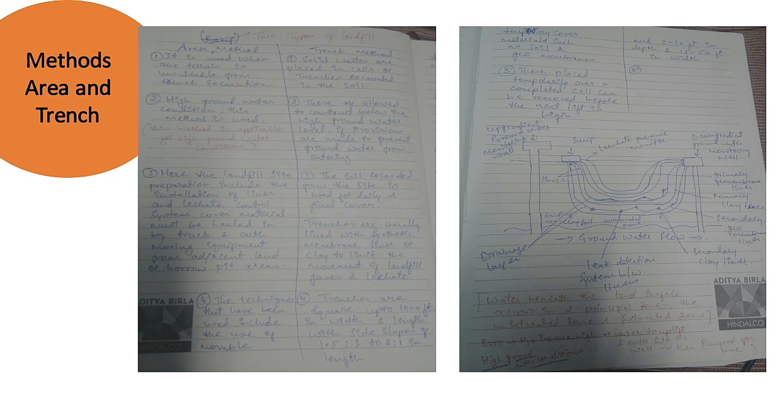In case of area method, the landfill site preparation includes the installation of a liner and leachate control system. Cover materials must be hauled in by truck and earth moving equipment from adjacent land or borrow pit areas.